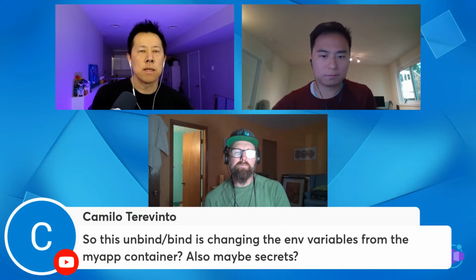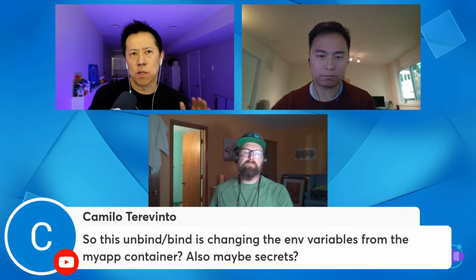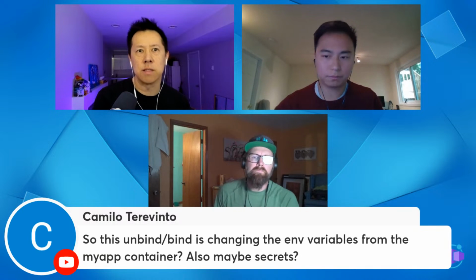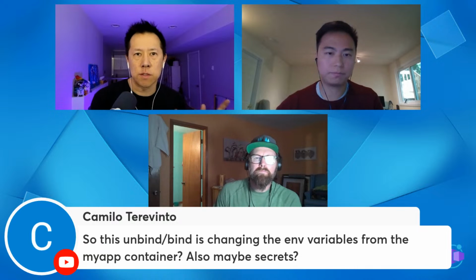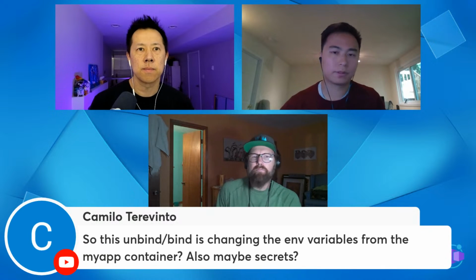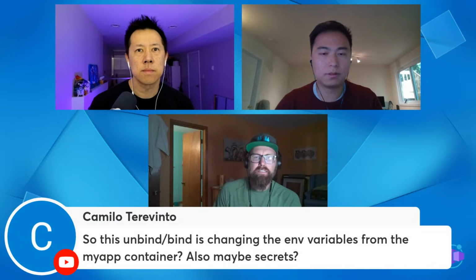Nice, that makes sense. You might have covered this already, but Camilo was asking what unbind and bind are doing behind the scenes. Is it working with environment variables or secrets or both? Bind and unbind are like connect and disconnect, indeed.